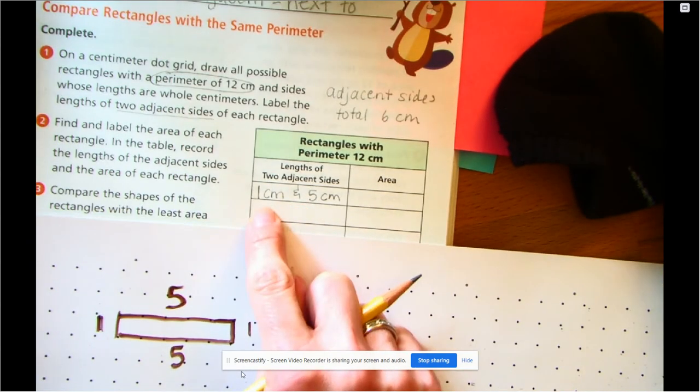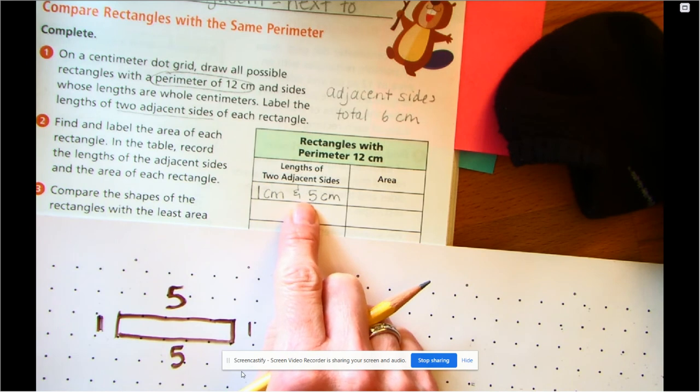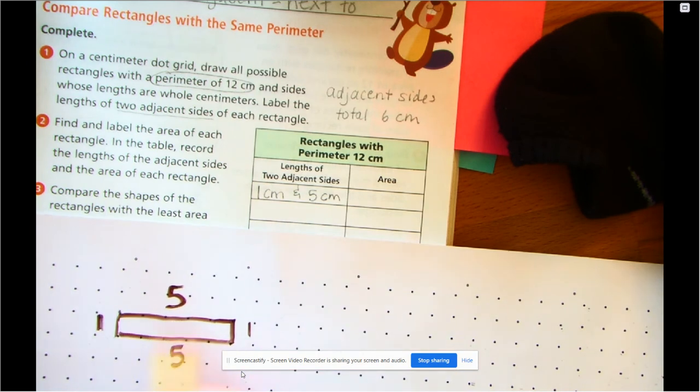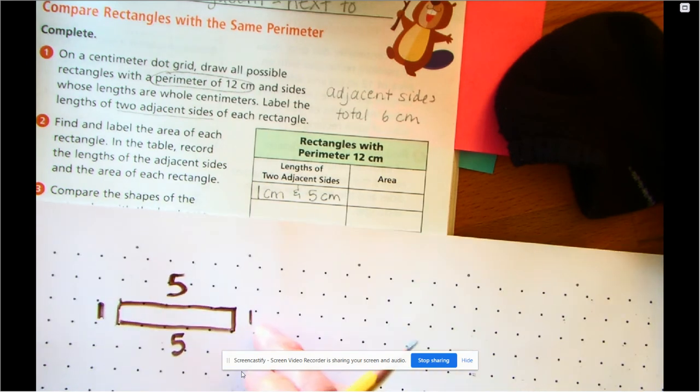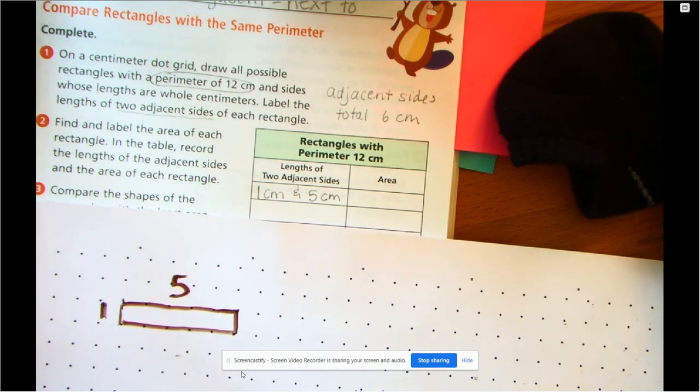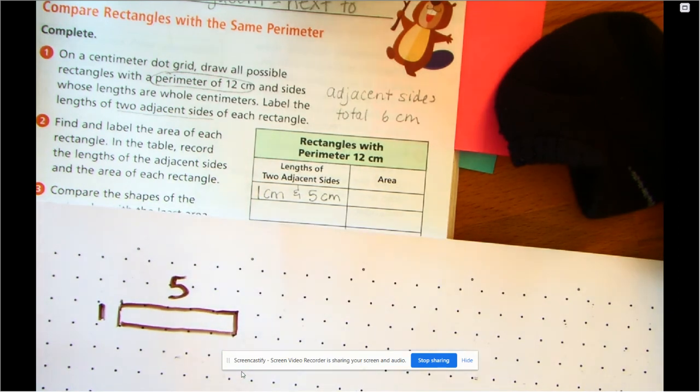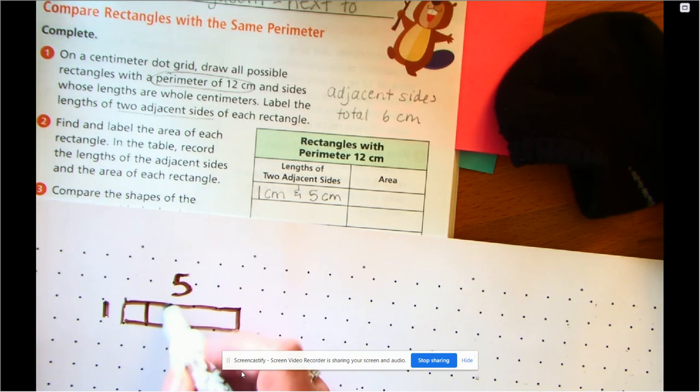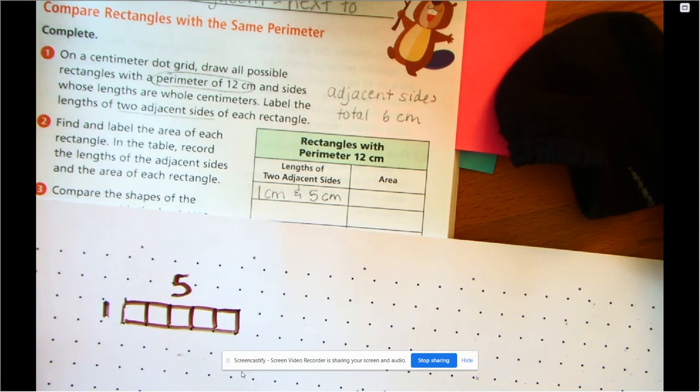So if I have 1 centimeter and 5 centimeter adjacent side lengths, I'm going to erase that so that we get used to just seeing the 2 side lengths. I know that has a perimeter of 12. But what's my area? I'm going to connect my dots to make my squares. Remember, to find area, I just multiply.